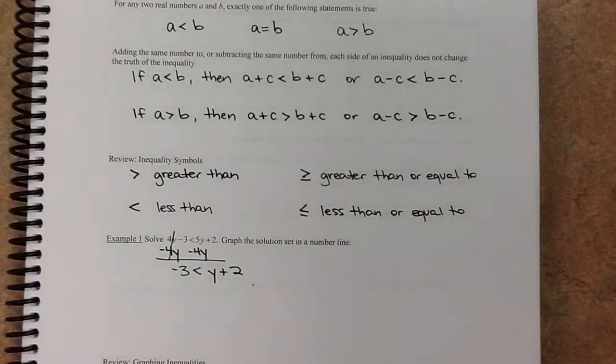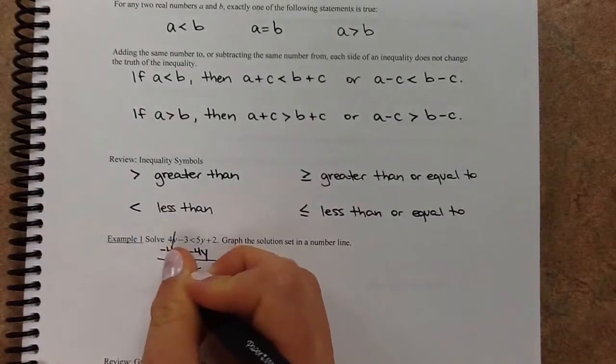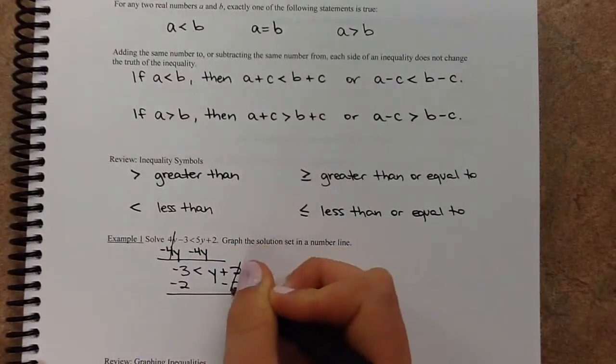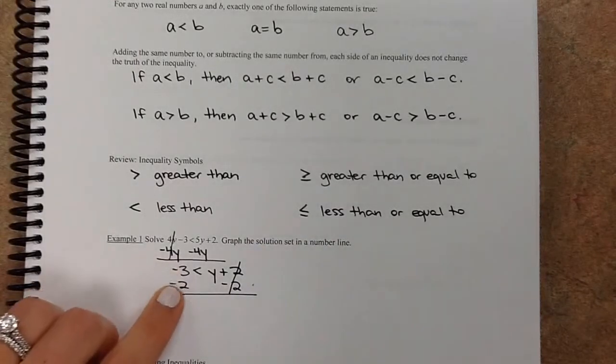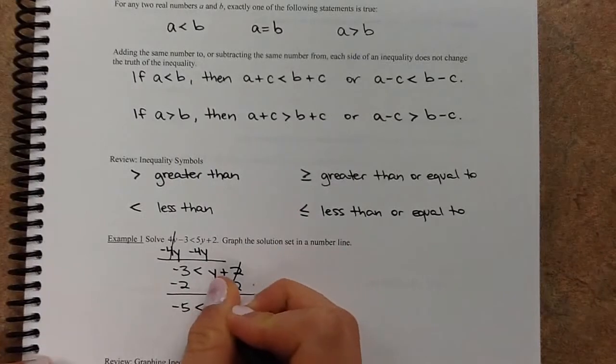And then plus 2. So the next thing I'm going to do is subtract the 2 from both sides so that I can get the y by itself. Okay, so this will cancel. So negative 3 minus 2 gives me negative 5, which is less than y.